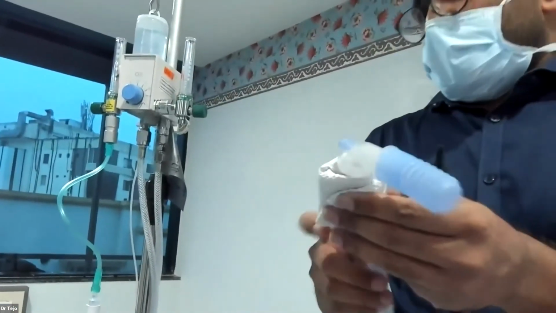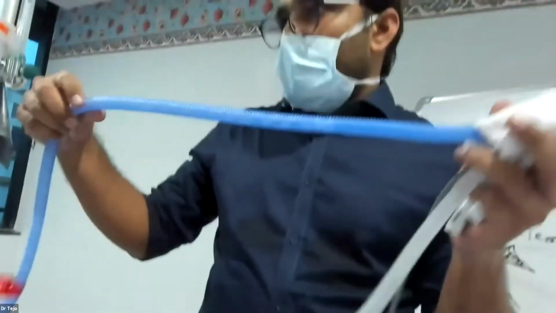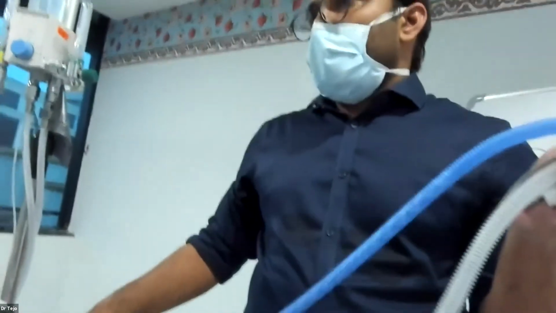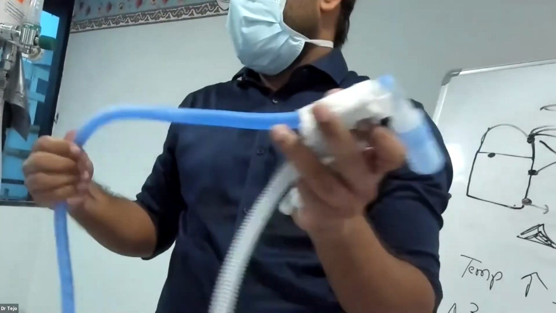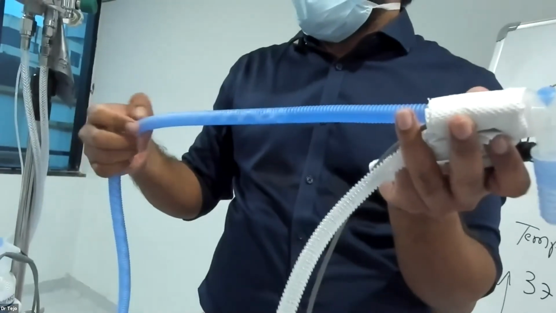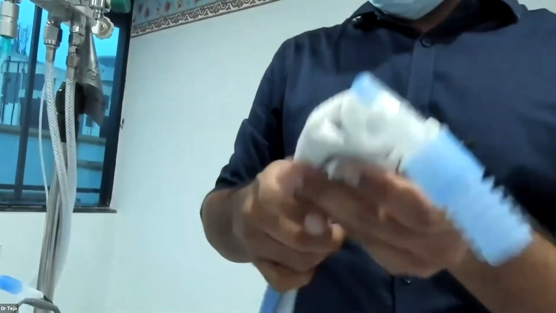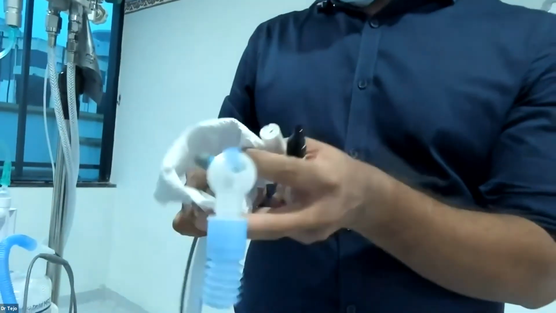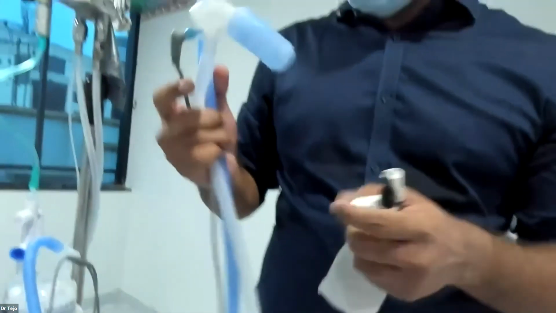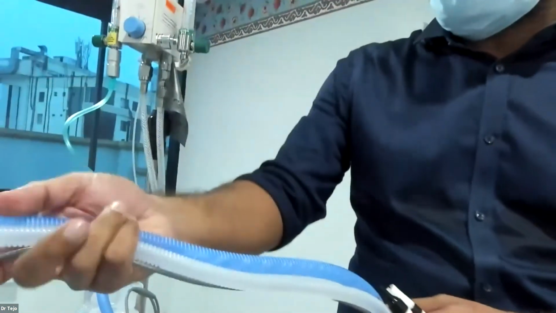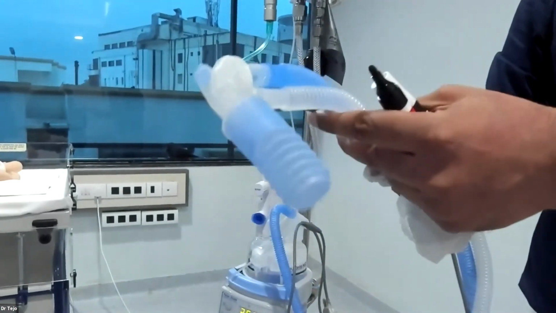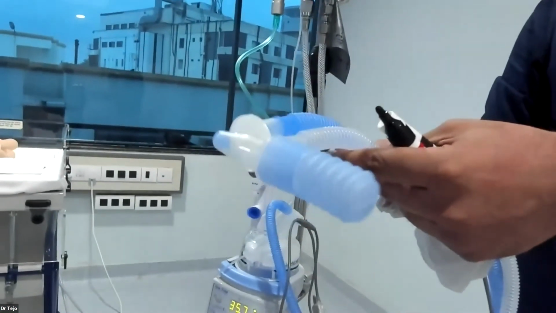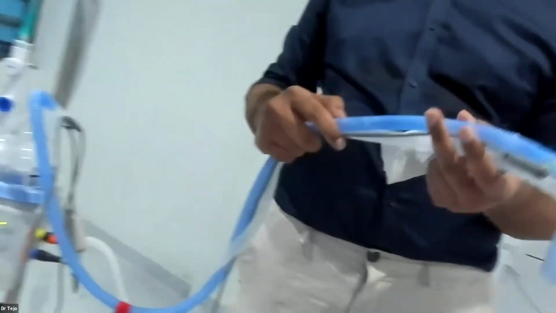So whenever there is condensation in the inspiratory limb, that means either the humidifier is not working properly, or the room temperature is very low. If the room temperature is very low, then it can cause condensation. The heater wire cannot maintain the temperature. That condensation can be addressed by increasing the room temperature if it is low, and the distal part of the inspiratory limb can be kept under the warmer or incubator. So these are the troubleshooting steps we can see.